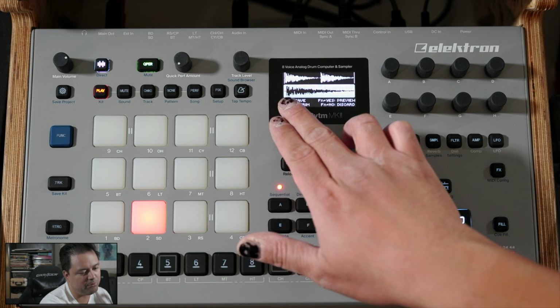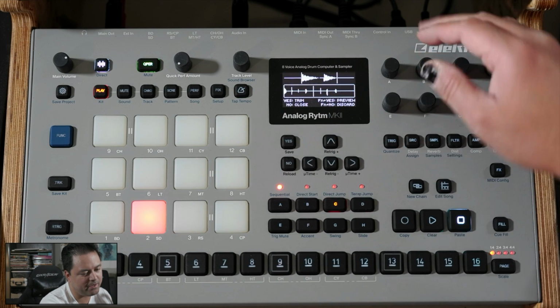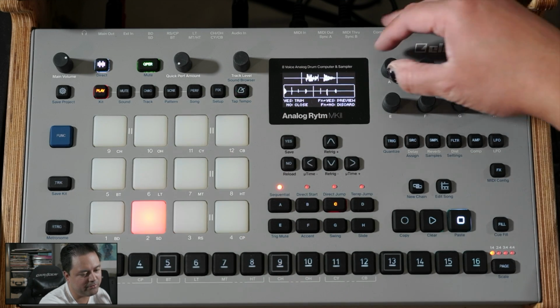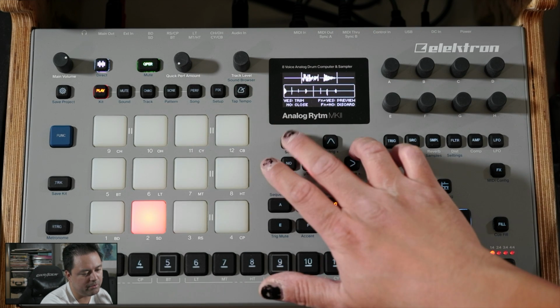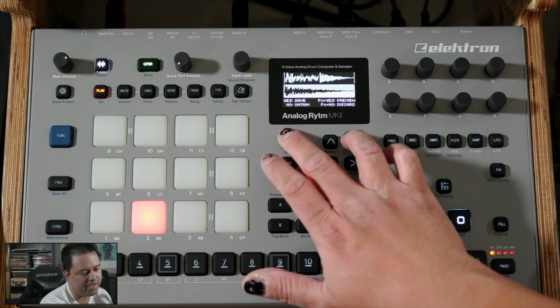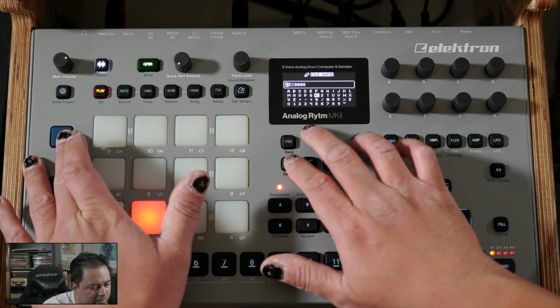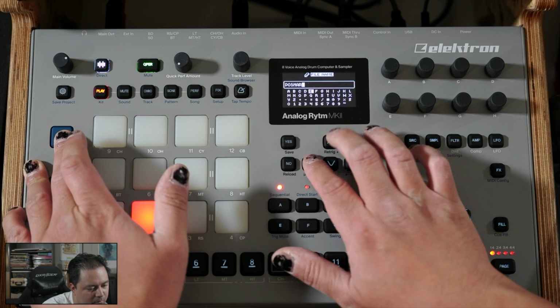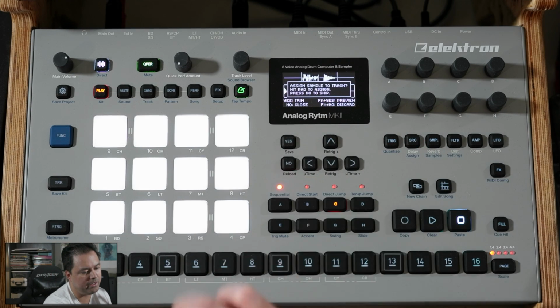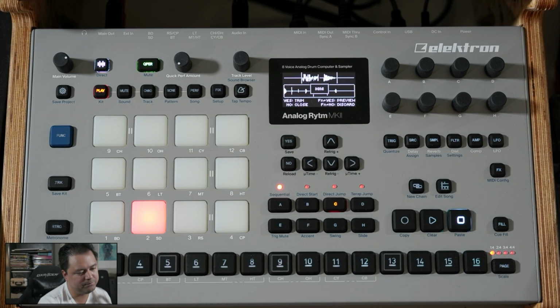Oh, I do want to make sure I get rid of that silence up there a little bit, so I'm going to zoom in. Okay, there we go. That should be better. Okay, save. Let's save it as PO snare. Boom. Okay, assign it to that pad.